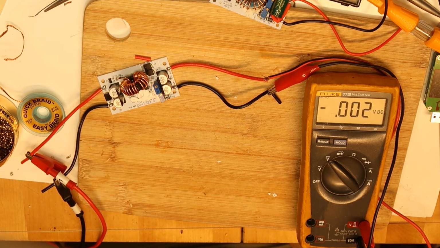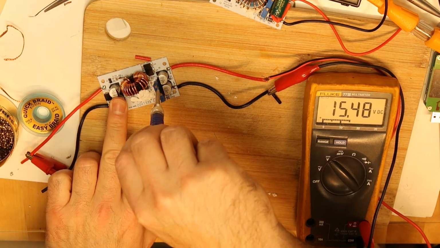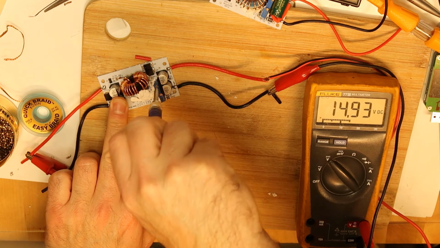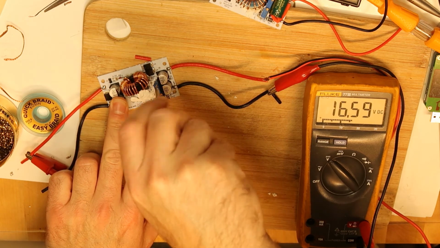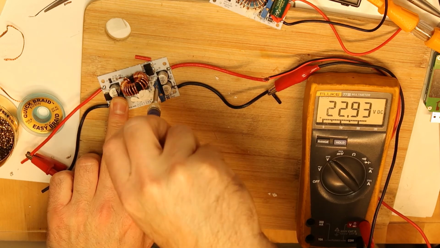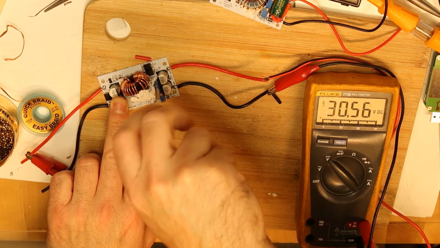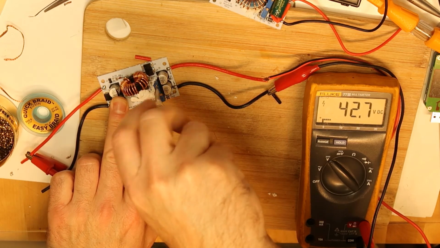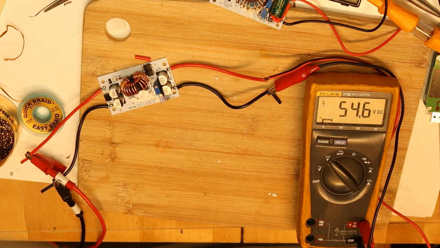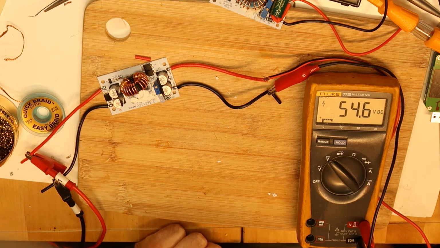Now we go to 1 amp 12 volts. We have already 16 volts. So let's go to maximum. Maximum is this side. And we are at 55 volts.